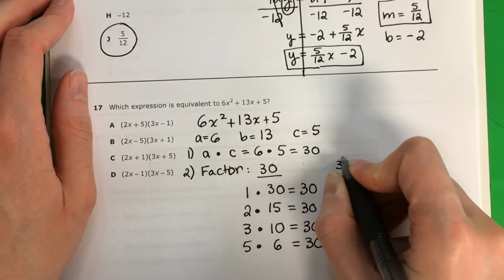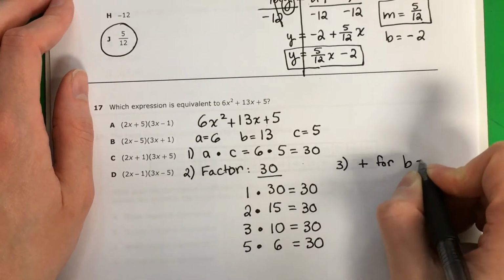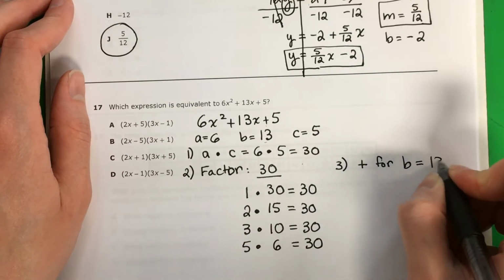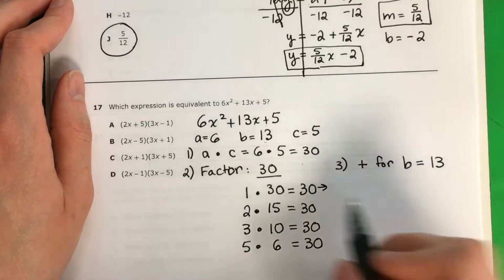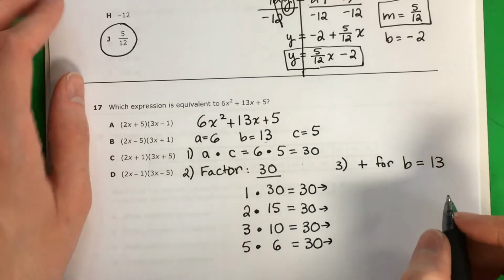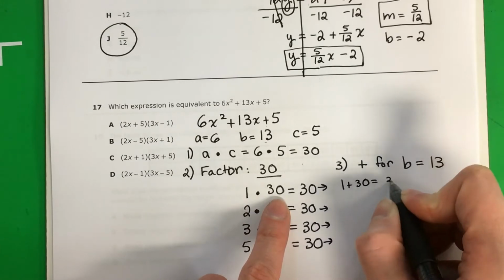Step 3, you are going to add, or plus, for B. And what number is B? B is 13. So I'm going to add all of these and see which one gives me 13. 1 plus 30 equals 31.